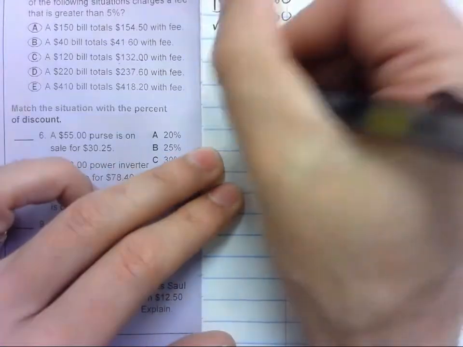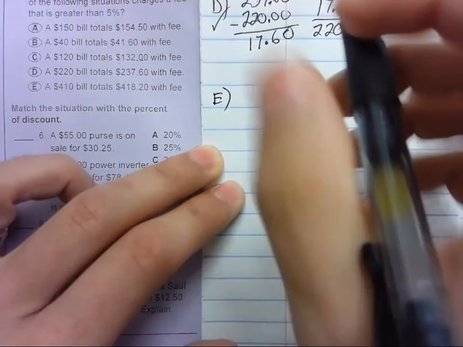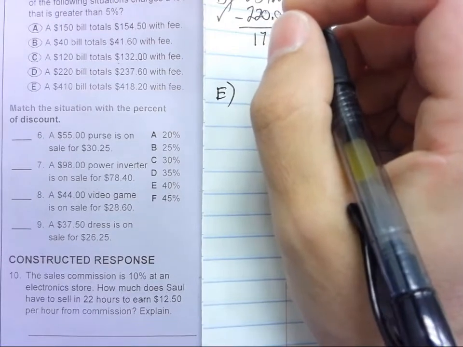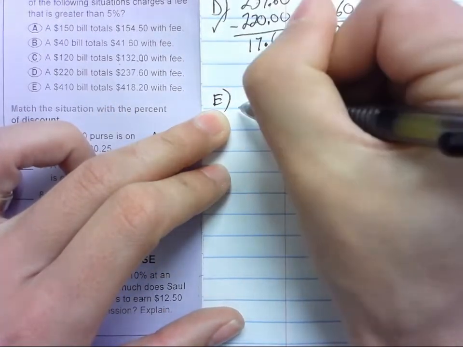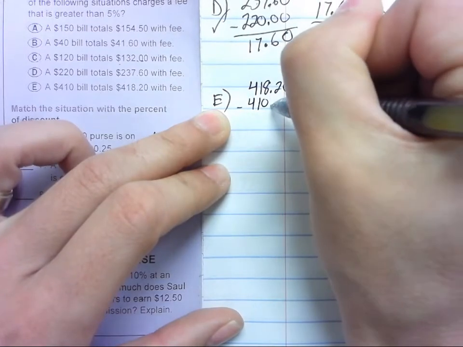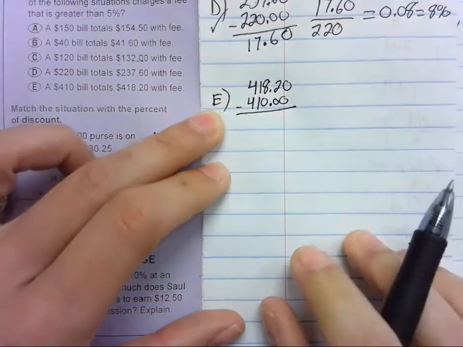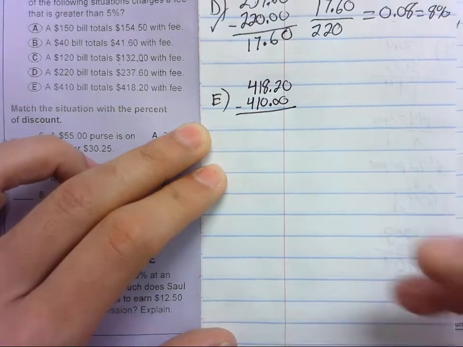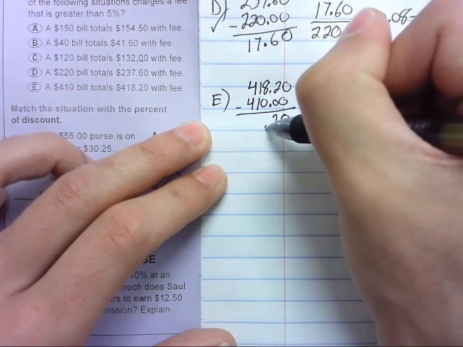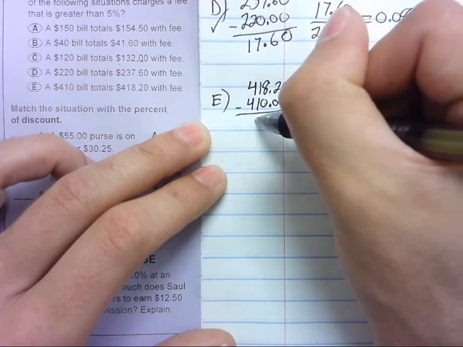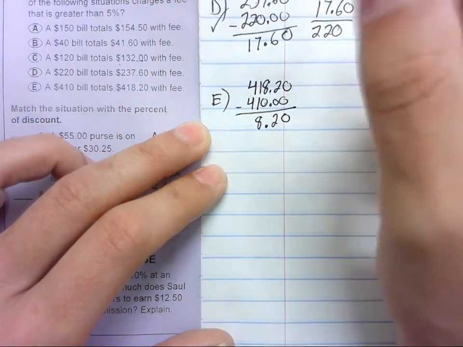And moving on to E. $410 bill totals $418.20. So $418.20 minus $410. When we subtract this, 0 minus 0 is 0. 2 minus 0 is 2. Bring down the decimal. 8 minus 0 is 8. 1s and 4s will cancel.